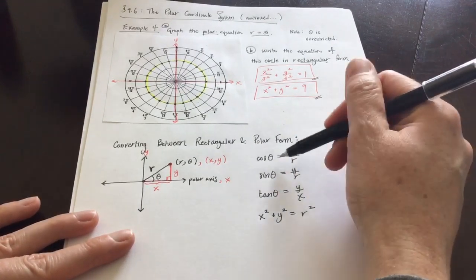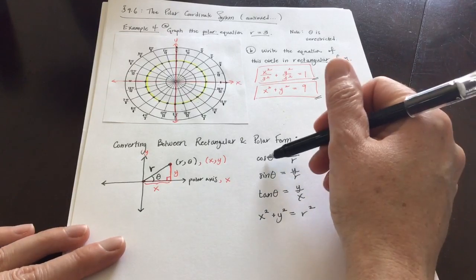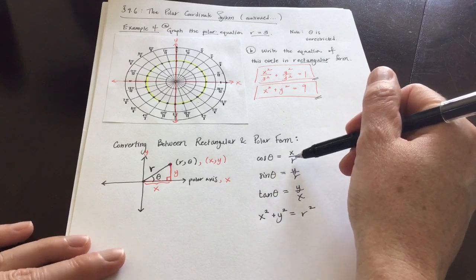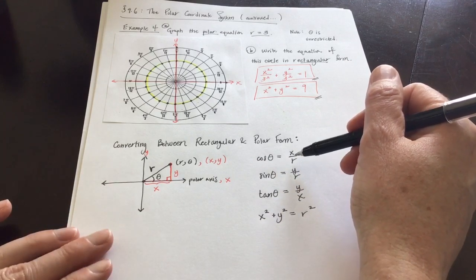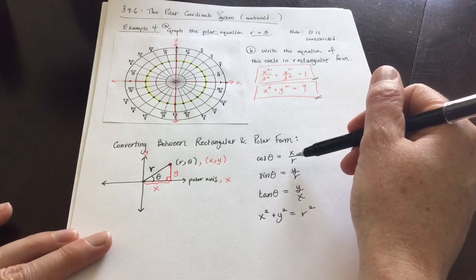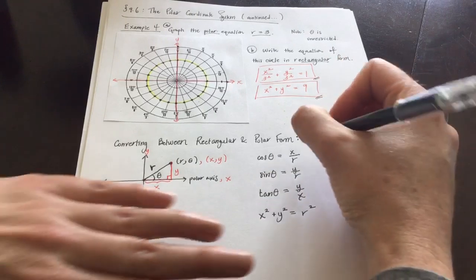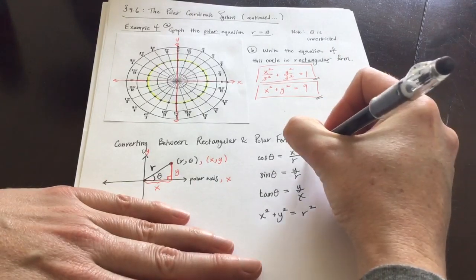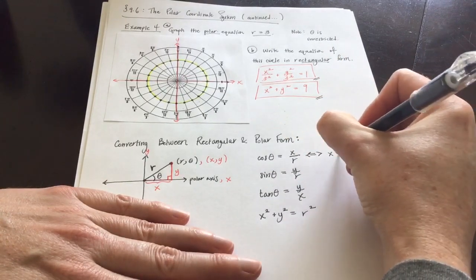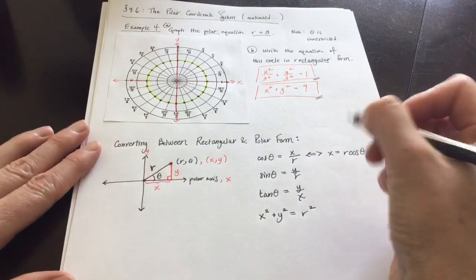Now, the cosine identity here, sometimes it's going to be helpful to have this kind of split up where you have all the polar stuff on one side of the equation and all the rectangular stuff on the other. And that could be accomplished just by multiplying both sides of this expression by r. So sometimes you'll prefer to have it written as x equals r cosine theta.